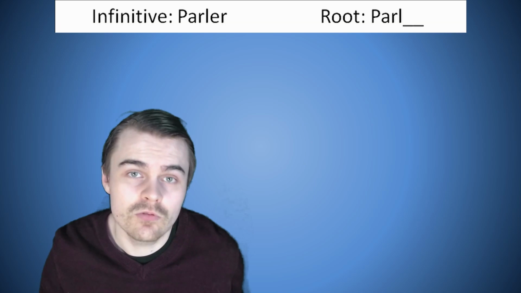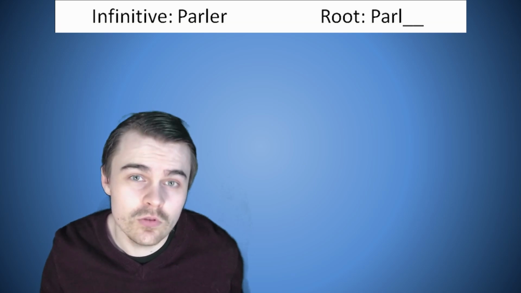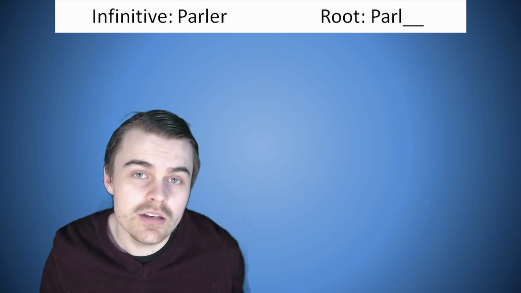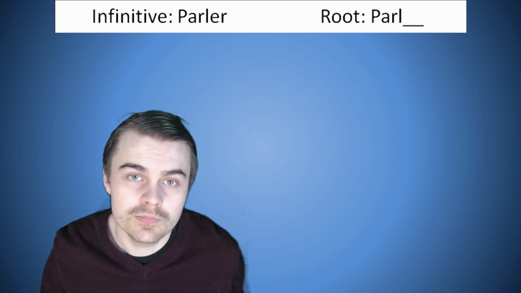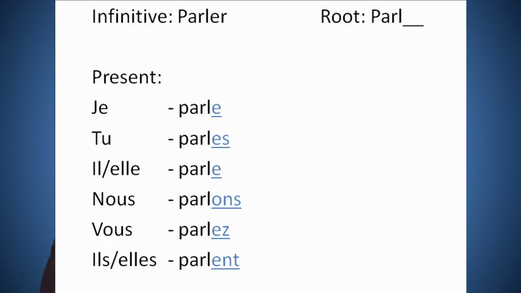The way verbs work in these languages is you have the base form, or the infinitive. For example, let's take parler in French. You take away the last two letters and then you add endings depending on the tense. This is how it should work for regular verbs, which are verbs that follow the rule.